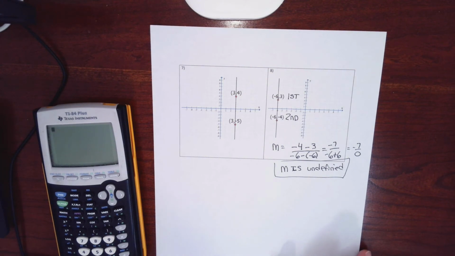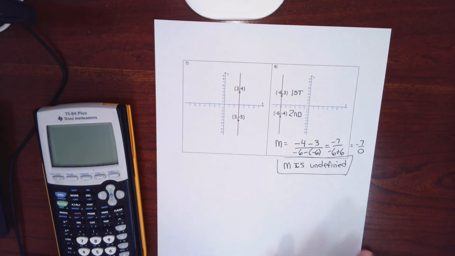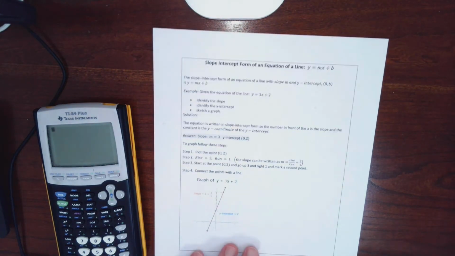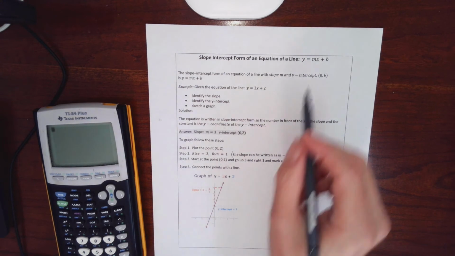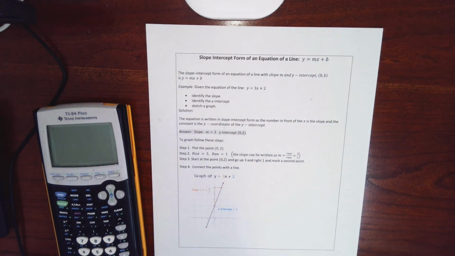So when we're dealing with equations of lines, the two most common equations are the slope-intercept form and the point-slope form.